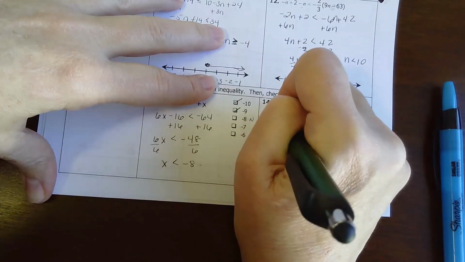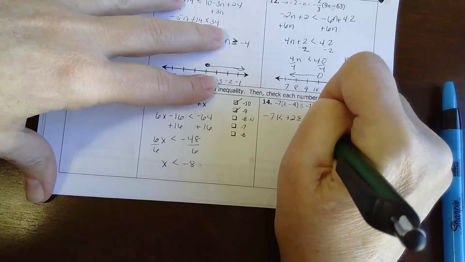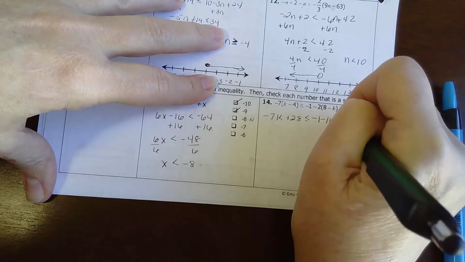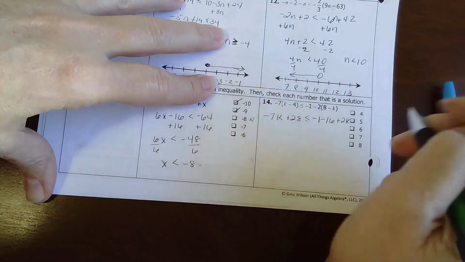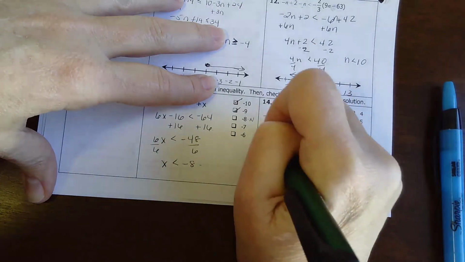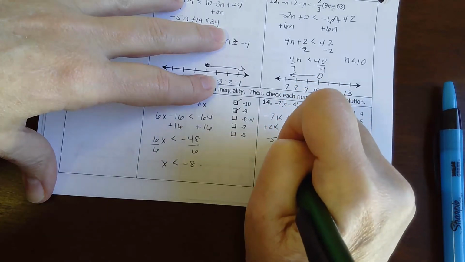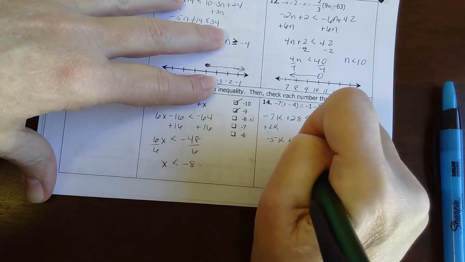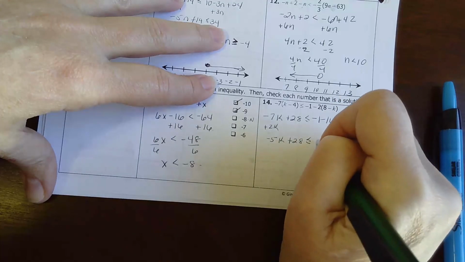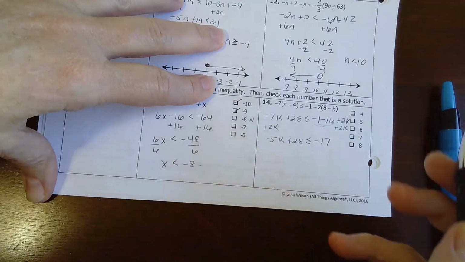All right, how about number 14? Negative 7k plus 28 less than or equal to negative 1 minus 16 plus 2k. I'm going to add my 2k to both sides. So we get negative 5k plus 28 less than or equal to negative 17, just adding these together.